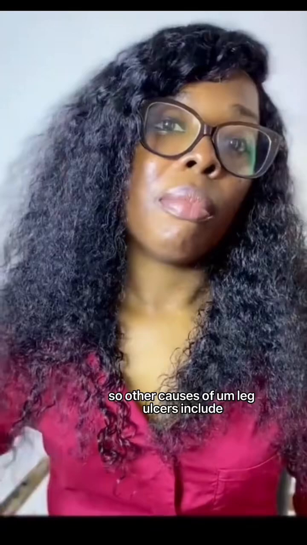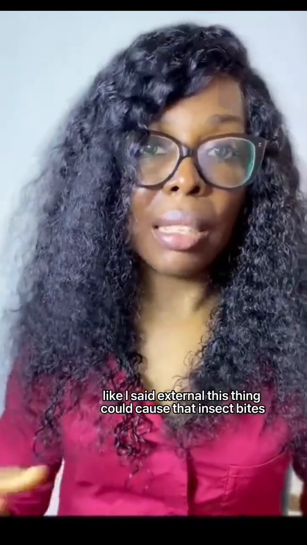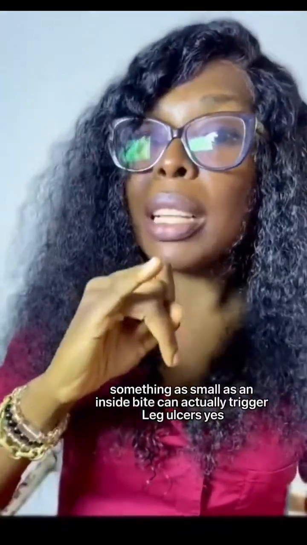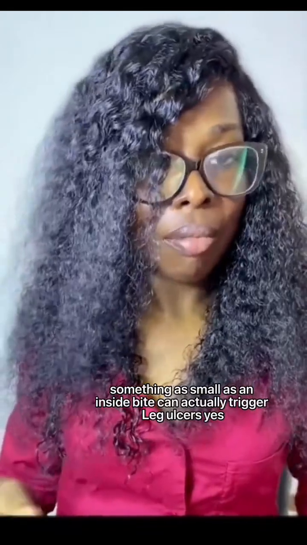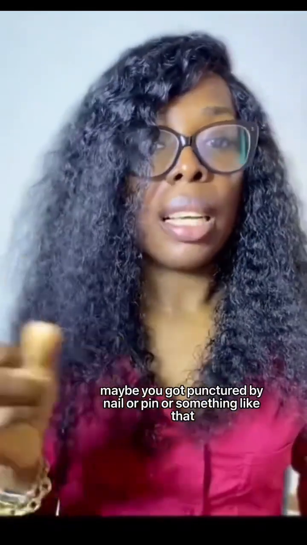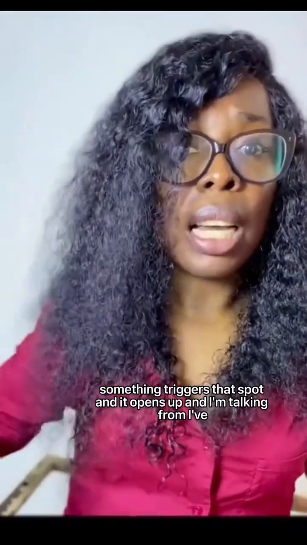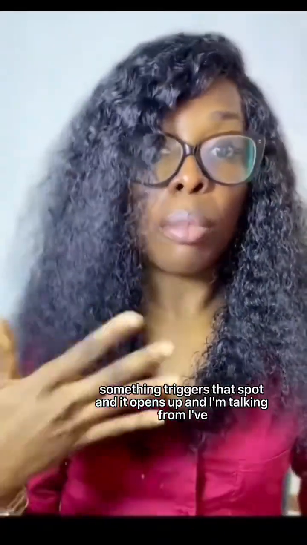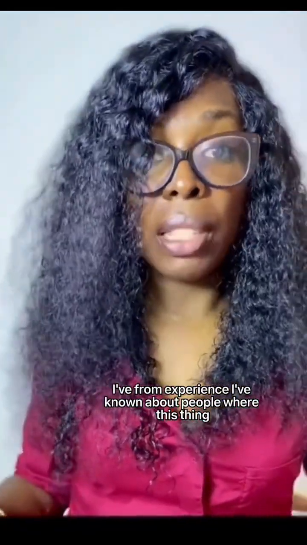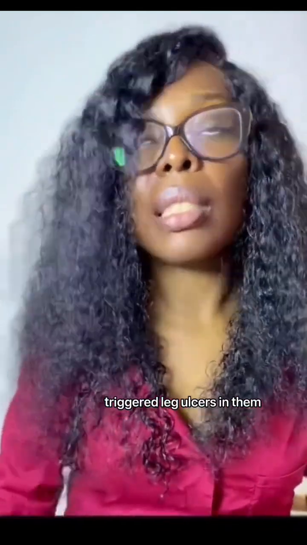So other causes of leg ulcers include traumas. Like I said, external trauma could cause that. Insect bites. Something as small as an insect bite can actually trigger leg ulcer. Yes, I'm not joking. Then you have nails. Maybe you got punctured by a nail or pin or something like that, and you don't treat it properly. Even when they finish treating it, somehow later in life, something triggers that spot and it opens up. I'm talking from experience; I've known people where this then triggered leg ulcers in them.